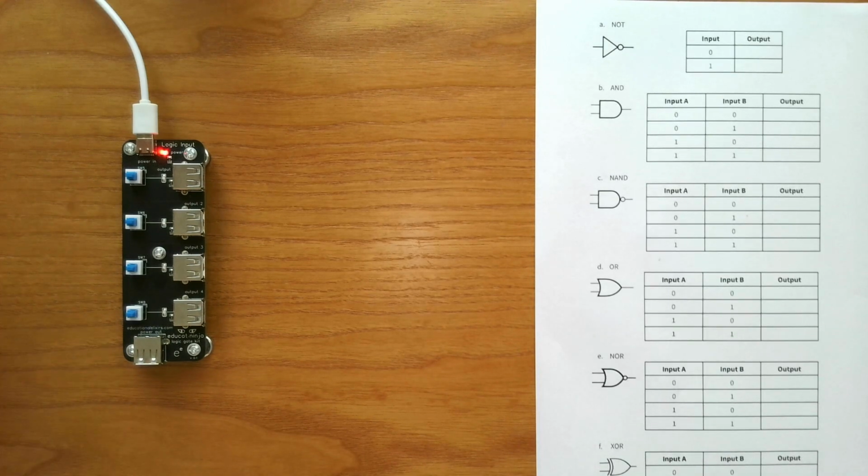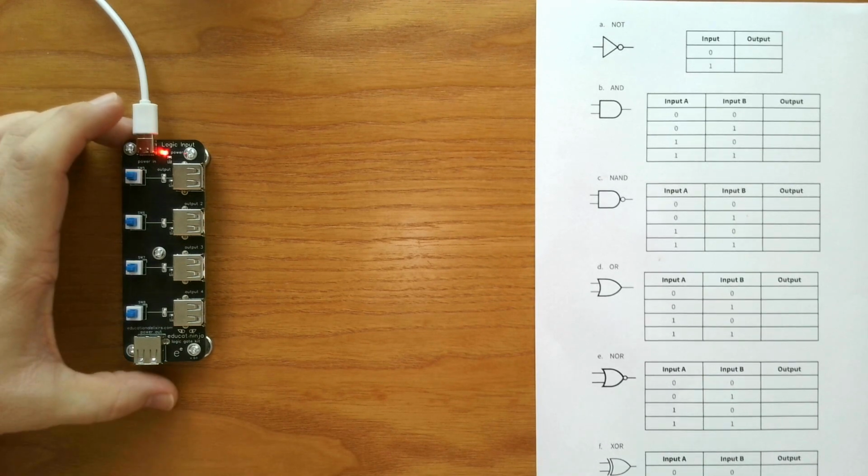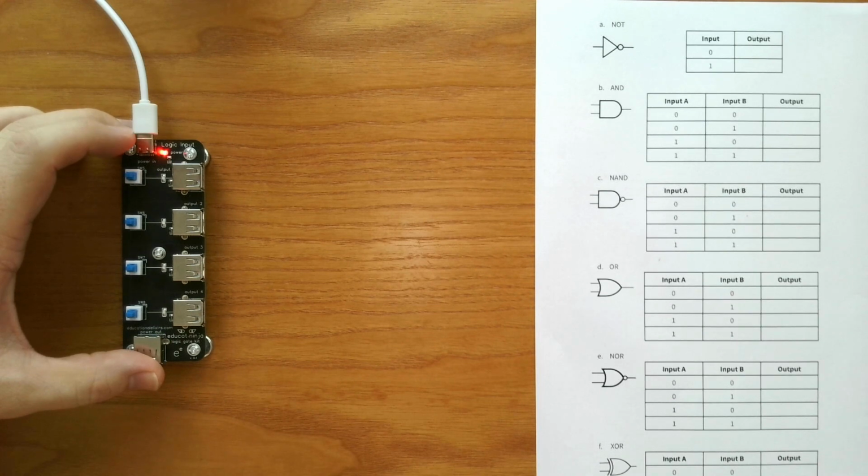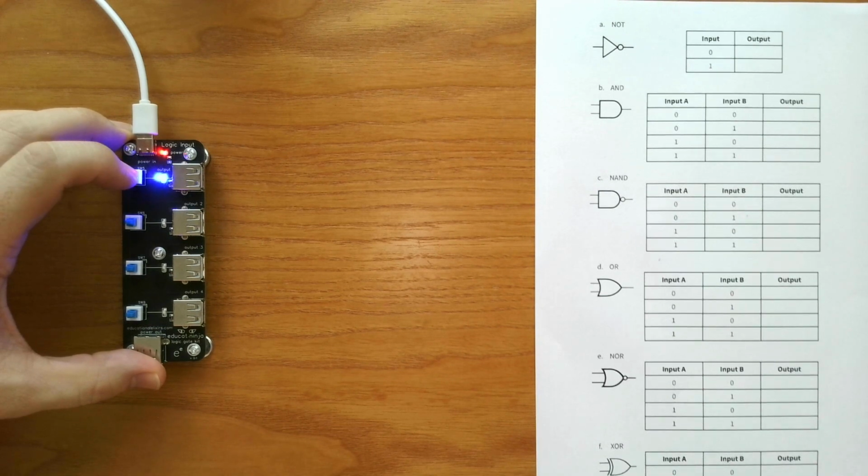Hello and welcome to a very brief introduction to logic gates. Logic gates deal with digital logic. This is a digital signal. Now the digital signal is either off or on. It is not analog, there's only two distinct states.